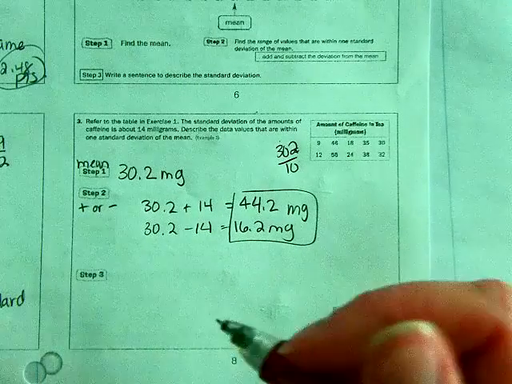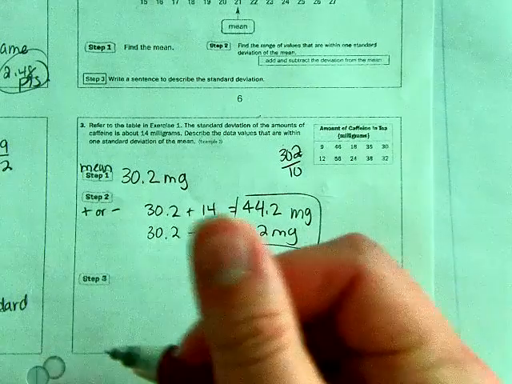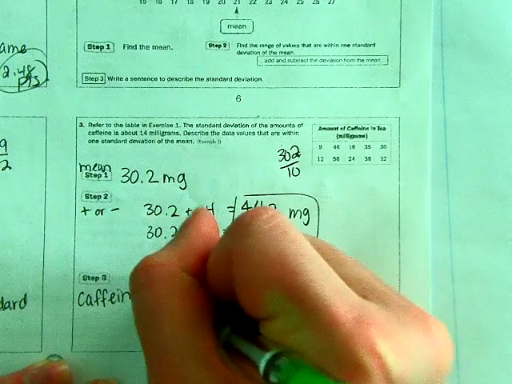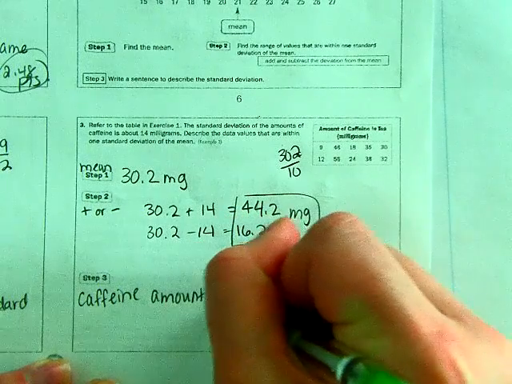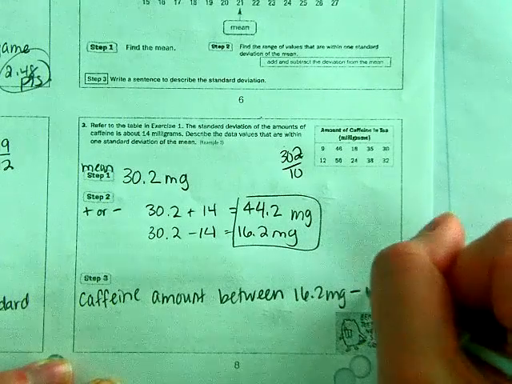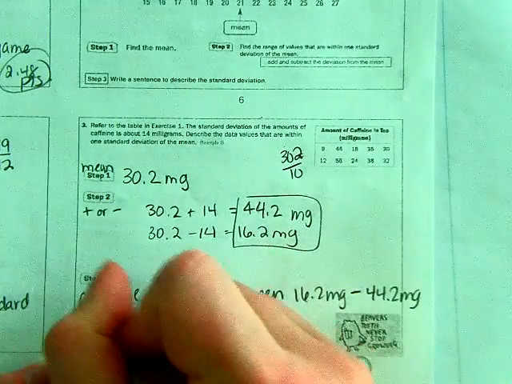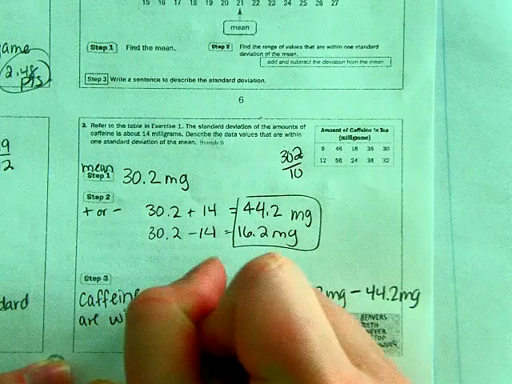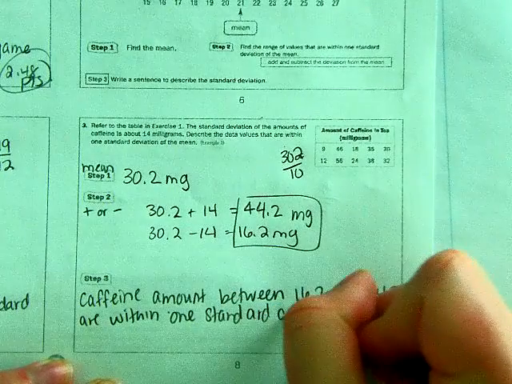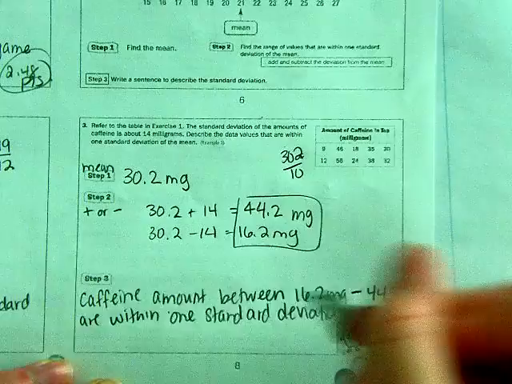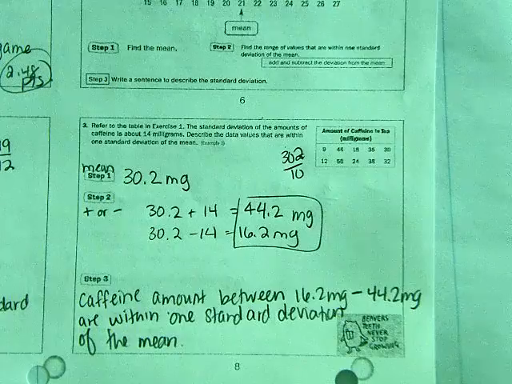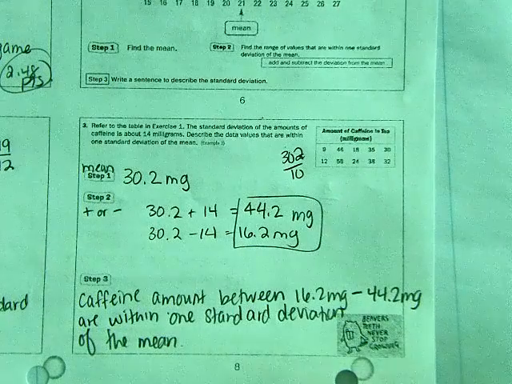Step 3, the sentence. If we look at slide 7, we can copy that, but just make it appropriate for our label. So caffeine amounts between 16.2 milligrams all the way through 44.2 milligrams are within 1 standard deviation of the mean. So you just need to change a few words, but that's your sentence every time.